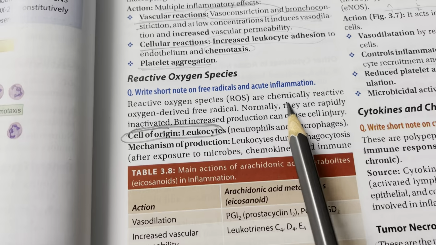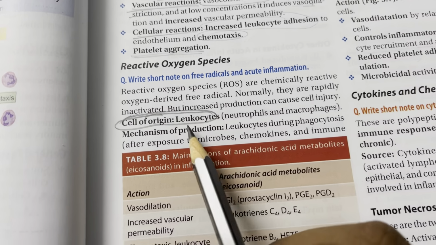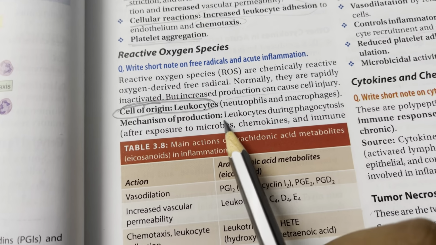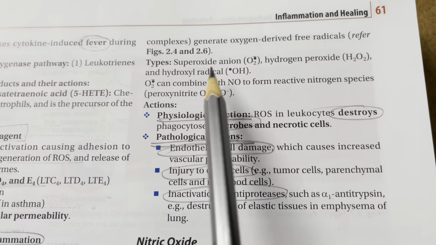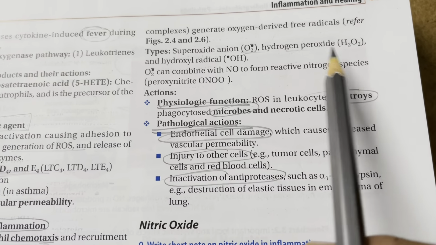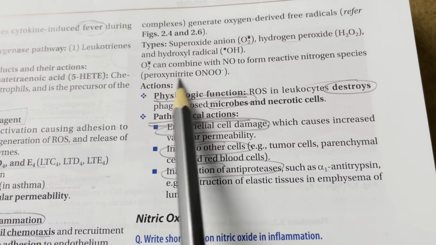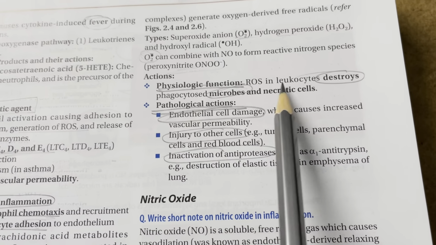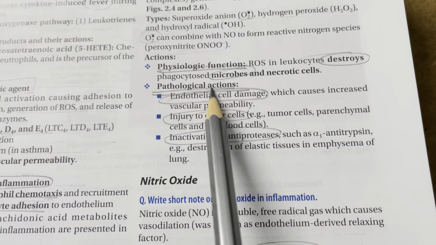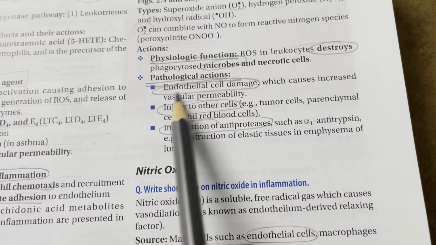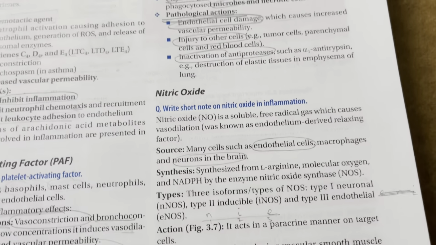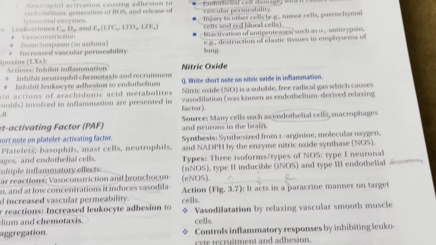Next, reactive oxygen species. They are chemically reactive oxygen-derived free radicals. Normally they are rapidly inactivated, but increased production causes cell injury. The cell of origin is leukocytes. Mechanism of production: especially during phagocytosis, they generate these ROS to kill the ingested microbes. Types include superoxide anions, hydrogen peroxide, hydroxyl radical, etc., and peroxynitrite, which is formed by a combination of superoxide with NO. Actions: the physiological function is to destroy phagocytosed microbes and necrotic cells. Pathological actions are endothelial cell damage, which causes increased vascular permeability, injury to other cells, and inactivation of antiproteases such as alpha-1 antitrypsin.